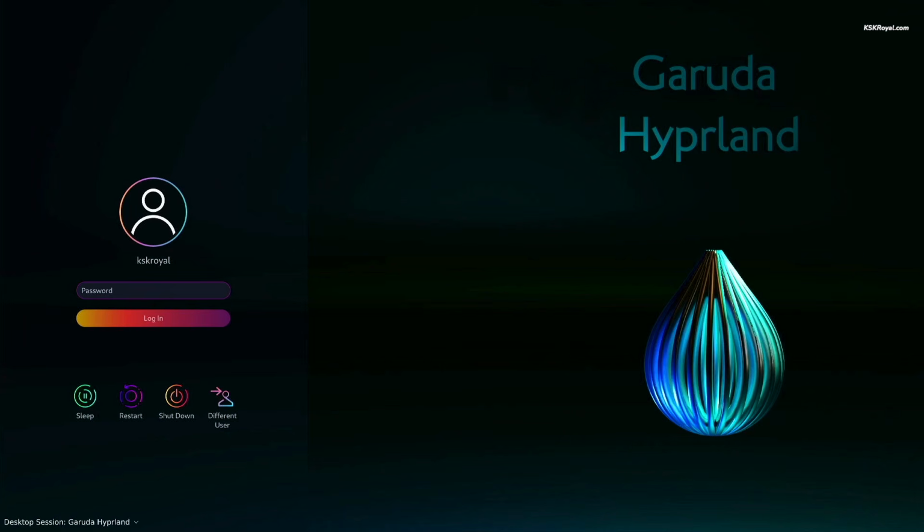You will be greeted with a beautiful lock screen. On the right, you can see the lock screen wallpaper, which looks pretty neat. On the left, you can see the login menu and other user controls. You can also switch between the desktop sessions. Now let me choose the Garuda Hyprland session and log in.